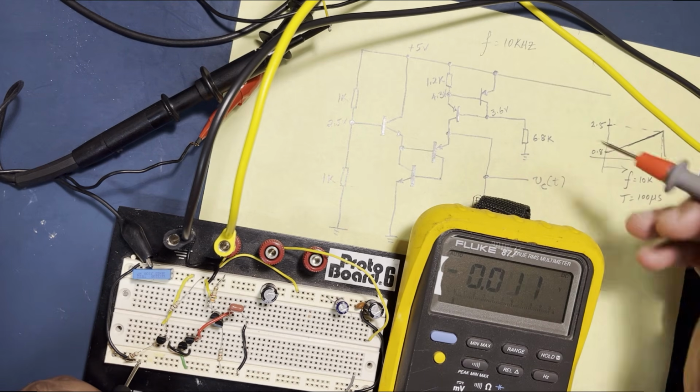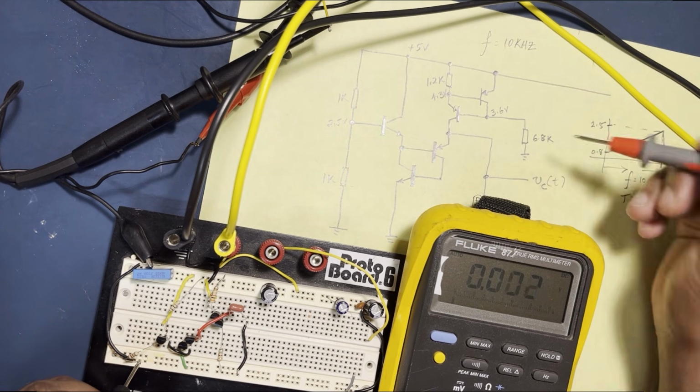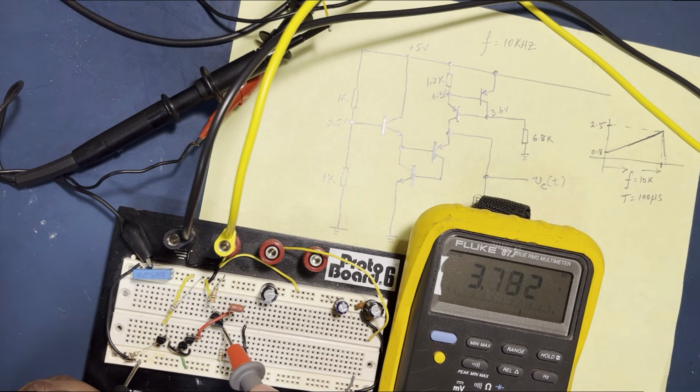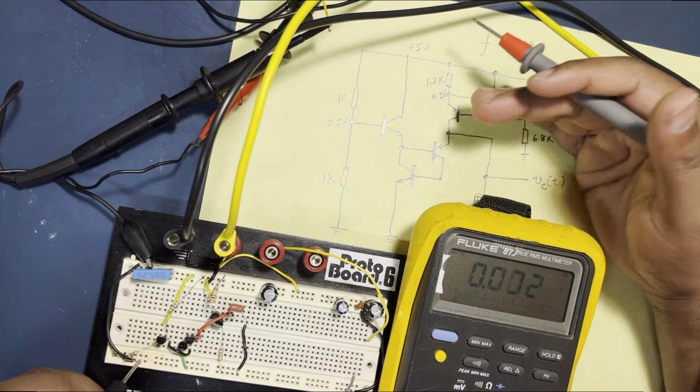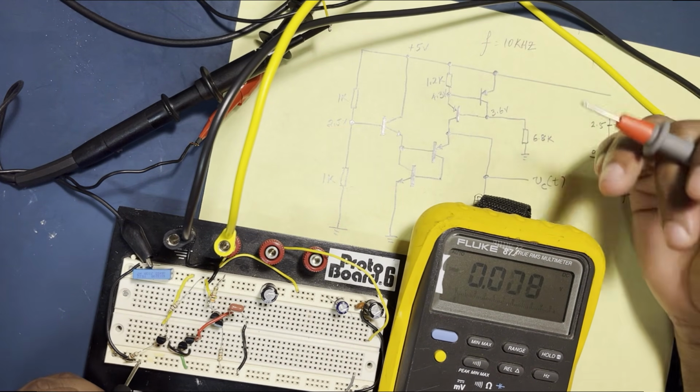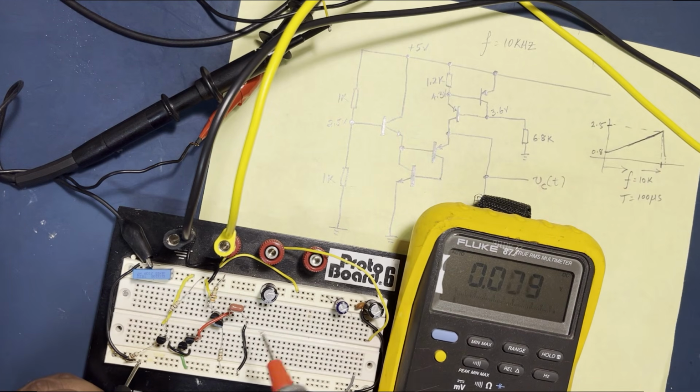If we measure the top of this 6.8K resistor, we designed for 3.6 and we're getting 3.78. Again, fine enough for our application. The purpose of this is that you do this real quick and you can trim some of these parts to get accurate values. This is good enough for us. If we look at the average value across the capacitor, we get 1.7 volts. Again, we'll take a look at the scope.